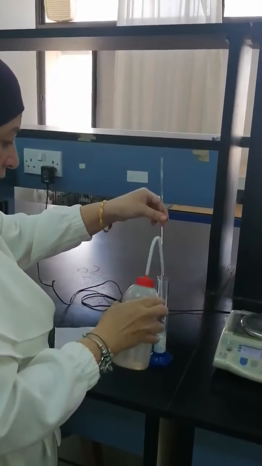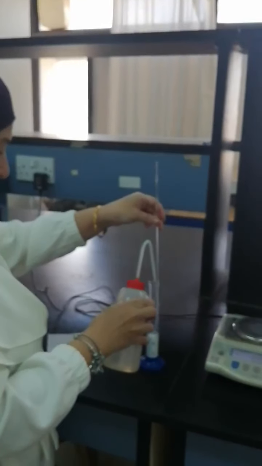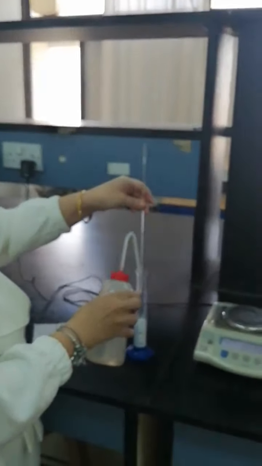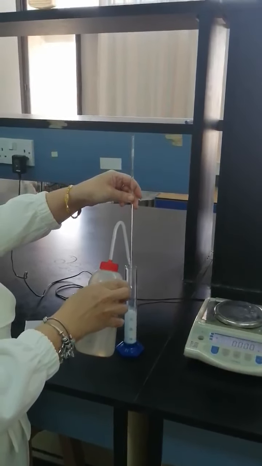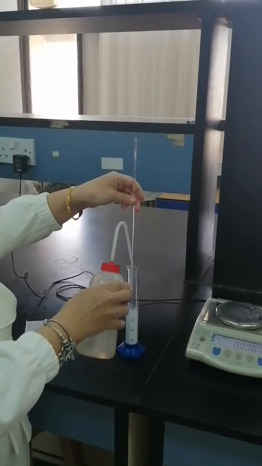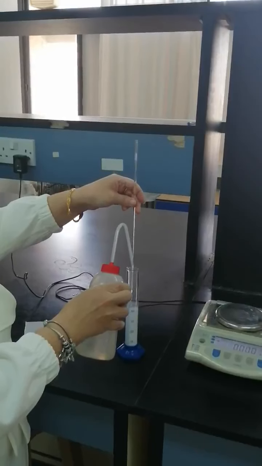To get accurate results, I have to rinse the cylinder, but be careful not to exceed the volume of 50 ml.